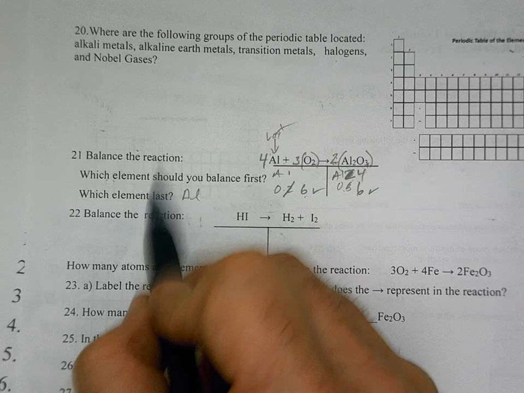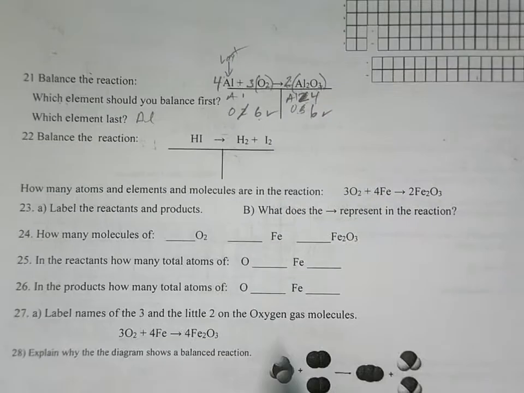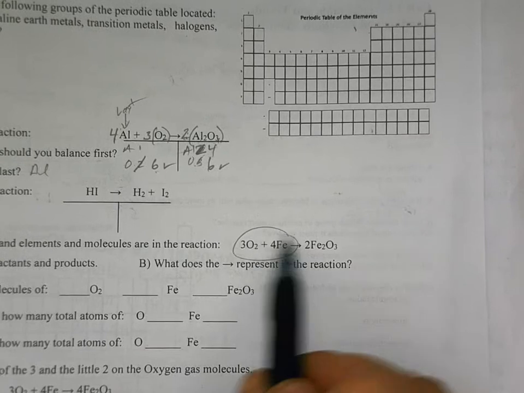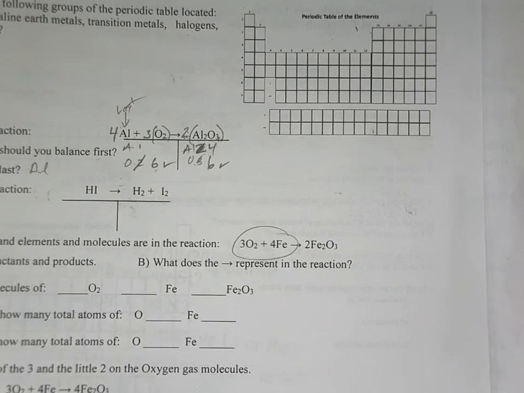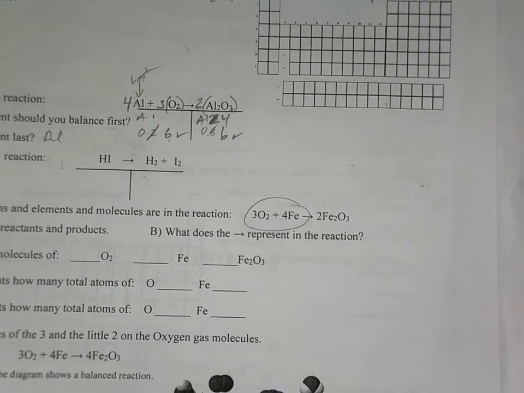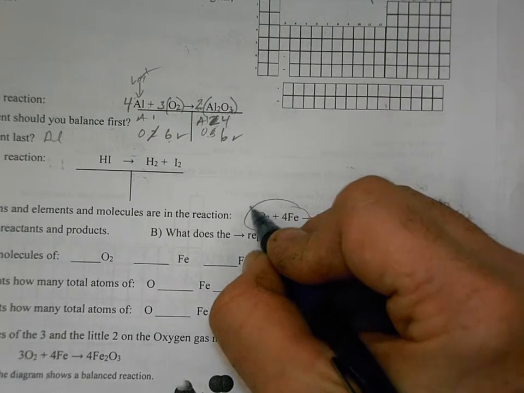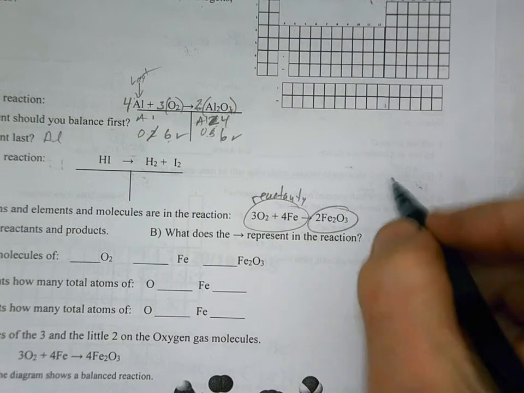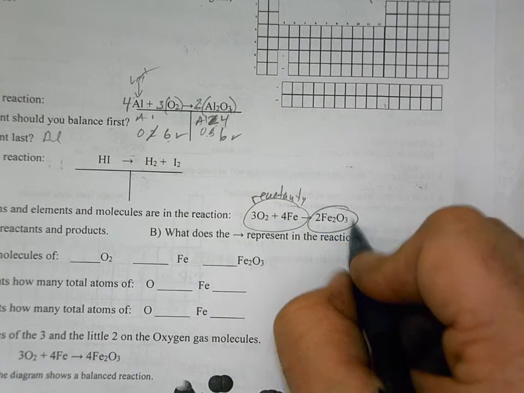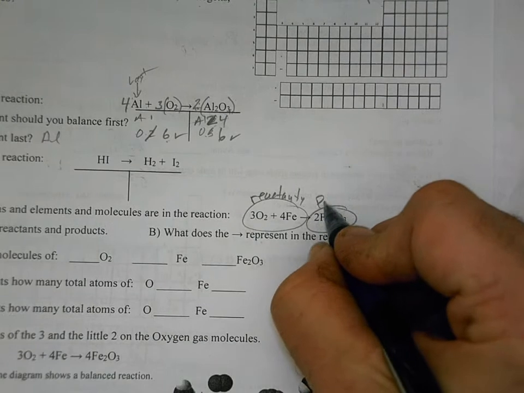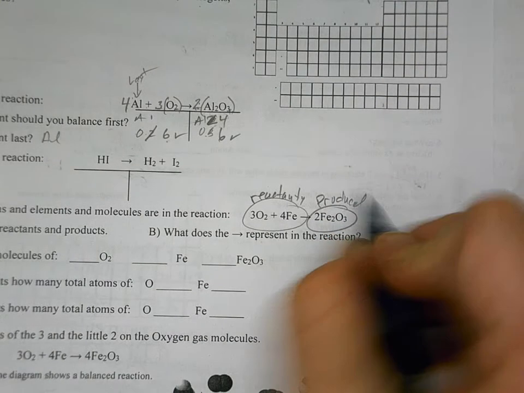Okay. Number 23, label the reactants and products. What are these, reactants or products? Reactants. What do you say, Group 7? Reactants or products? Reactants. And Group 1, what are these over here on the right side of the equation? They're the products. They are what are produced.